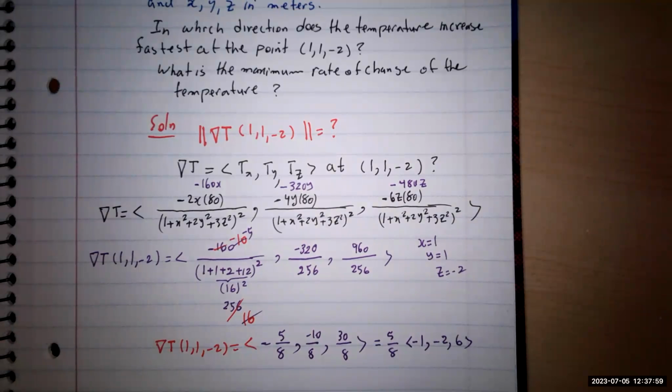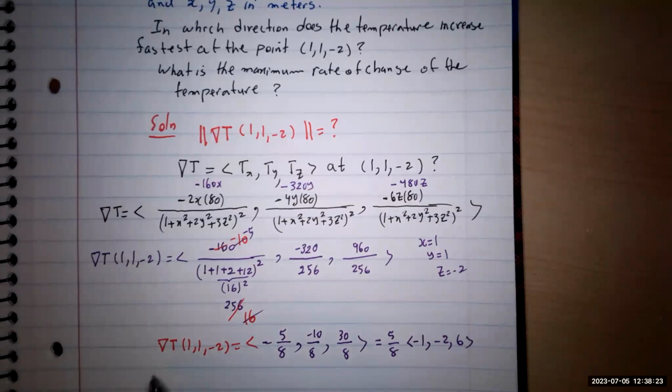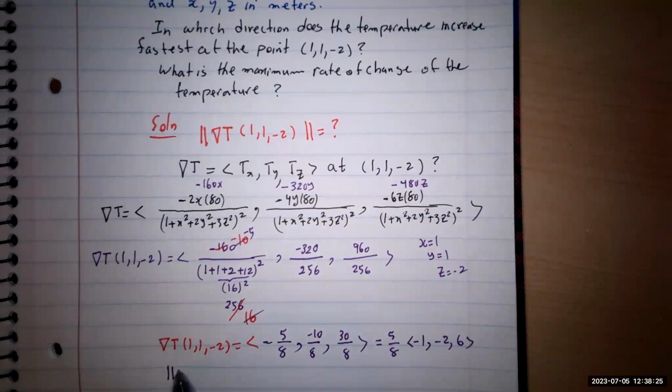And now, if you want to get the direction, there's going to be the direction of this vector. You can pick this vector, or even you can pick this one. It doesn't matter, all of them are going to be the same. And even you can find the unit vector. Then you are going to find the norm, of course, in order to get the maximum. So get the norm of this vector.